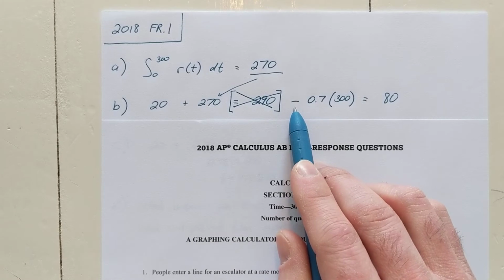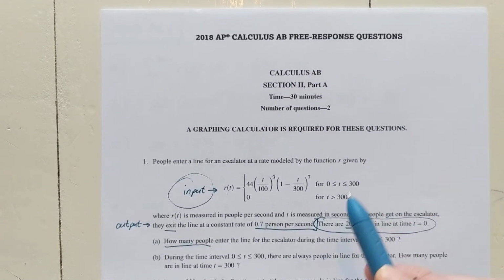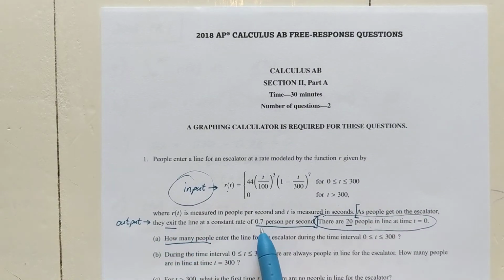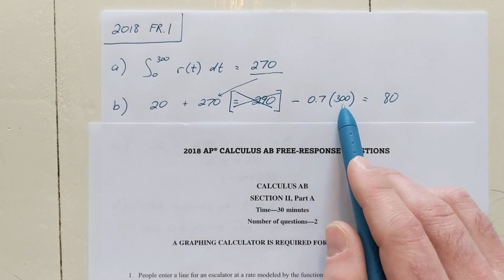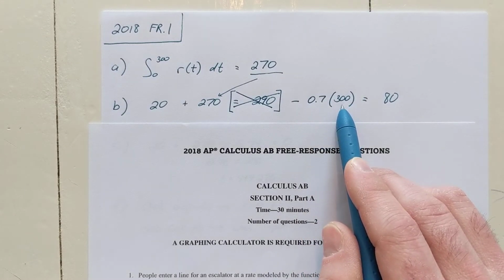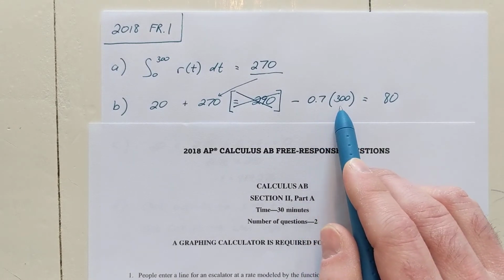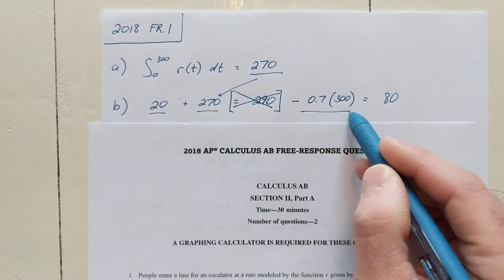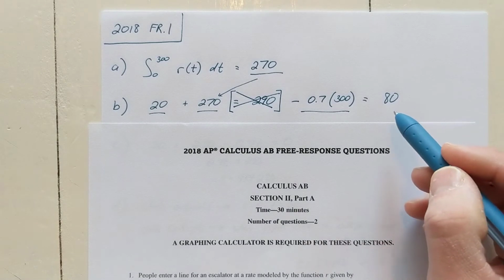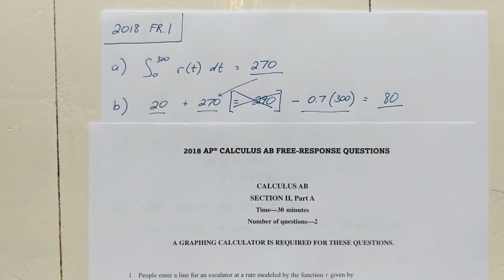And then subtracting from that, and this is the first time we've kind of spelled this out, our output rate is 0.7 people per second. So we're just going to multiply 0.7 times the number of seconds that have passed on the interval from 0 to 300. And simply typing 20 plus that 270 minus the 0.7 times 300 in the calculator got us an answer right there of 80 people that were in line at t equals 300.